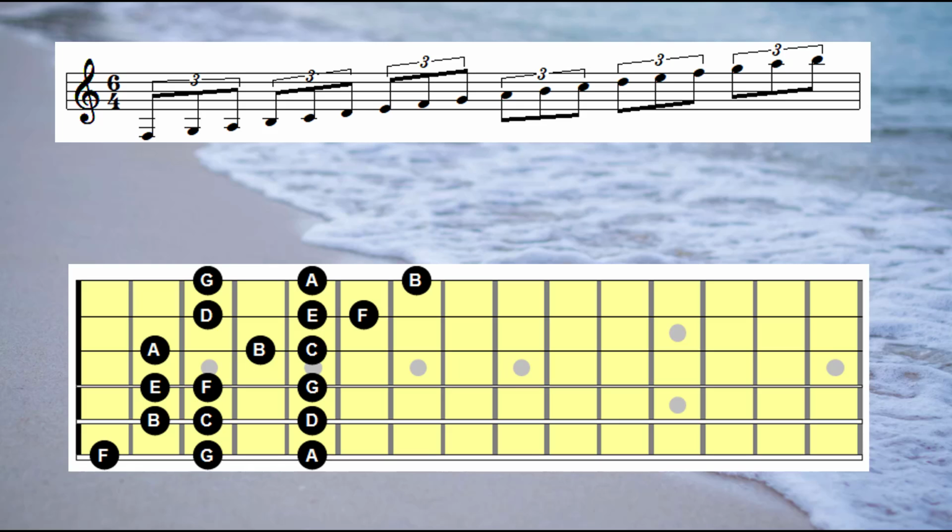This last exercise is in 6/4, so there'll be 6 clicks in, and we begin on the note F, string 6, 1st fret.